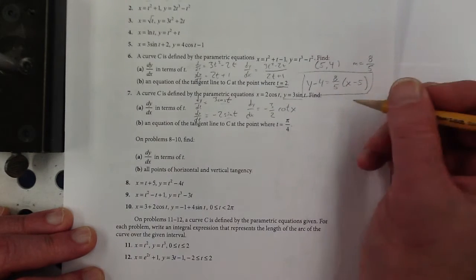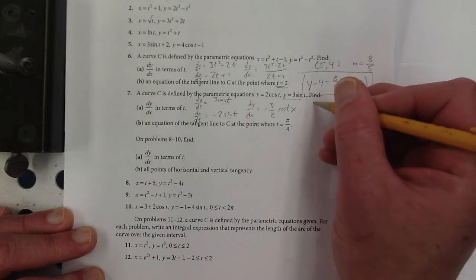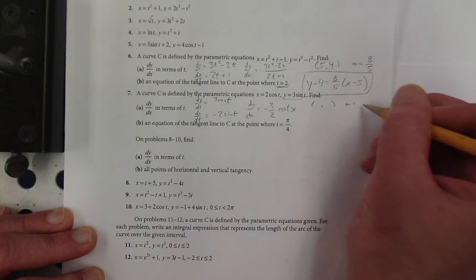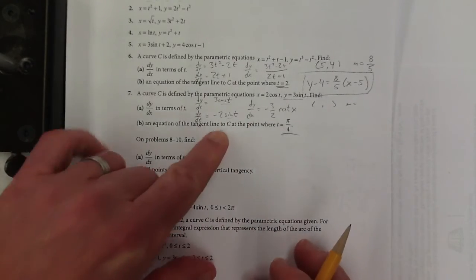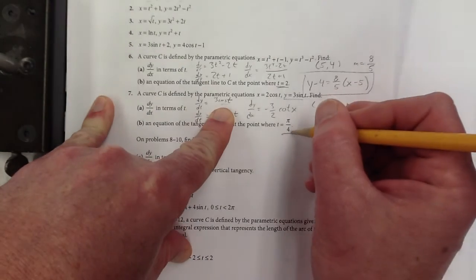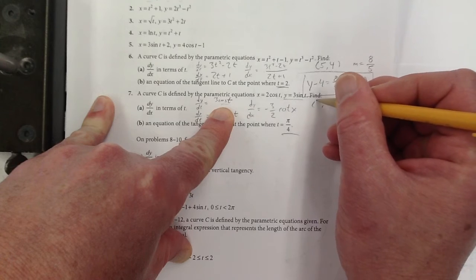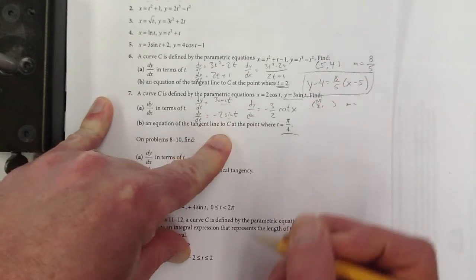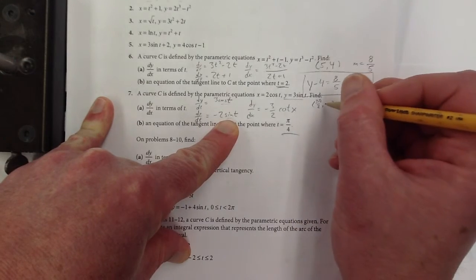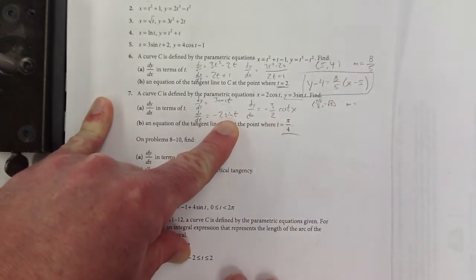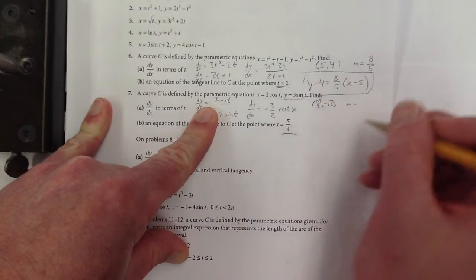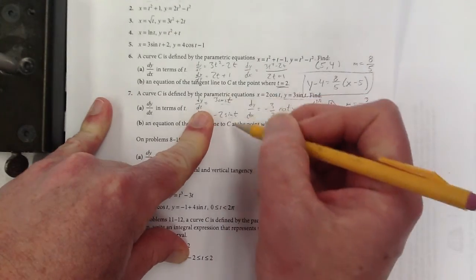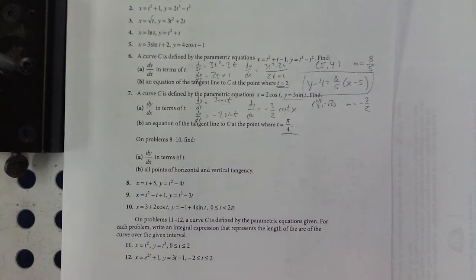So let's see what we can do here. I need a point, and I need the slope at time pi over 4. So the cosine of pi over 4 is the square root of 2 over 2. The sine of pi over 4 is also square root of 2 over 2. And the slope is cosine over sine times negative 3/2, so that's just negative 3/2 because the cosine and sine are equal to each other. So both tangent and cotangent are equal to 1 at pi over 4.